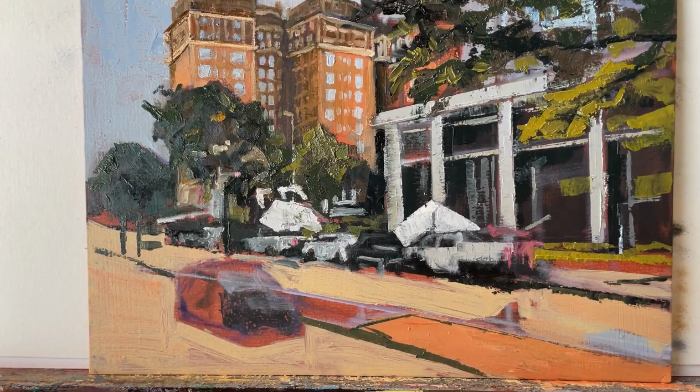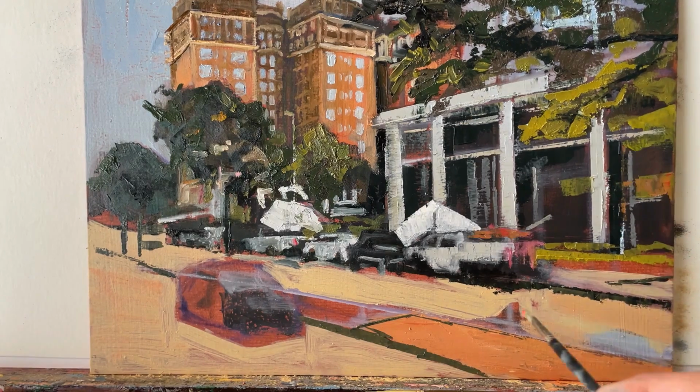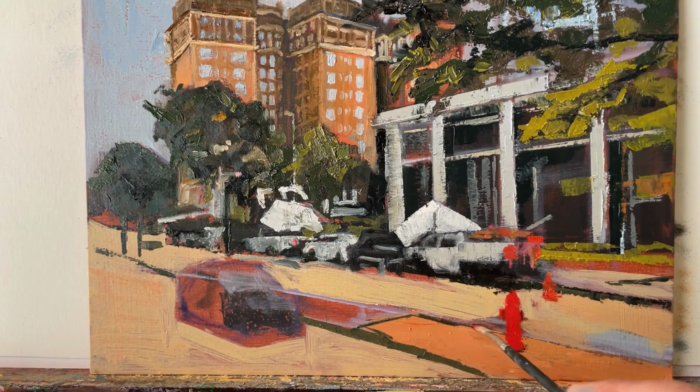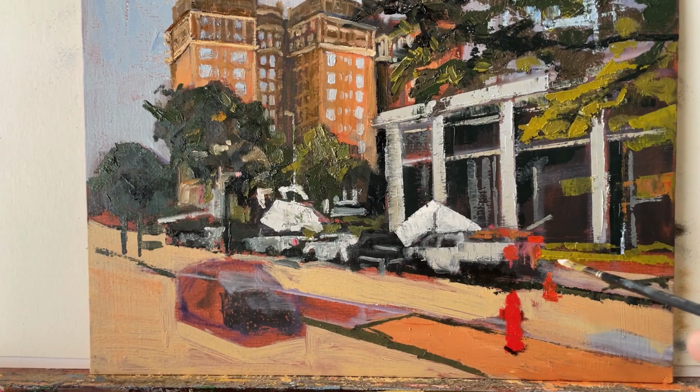I mean, the background of the hotel, not the hotel but the bank, and just a little touch-up on the fire hydrant, which is in the median. And it's a great location because it gives you a little color and contrast to all this yellowing light.